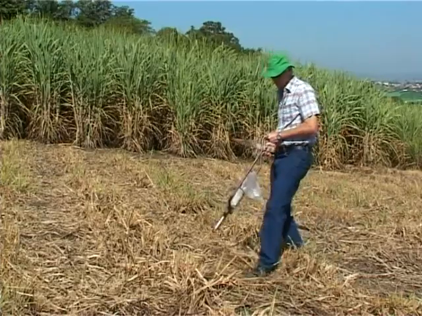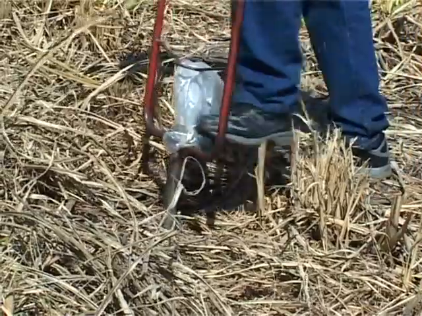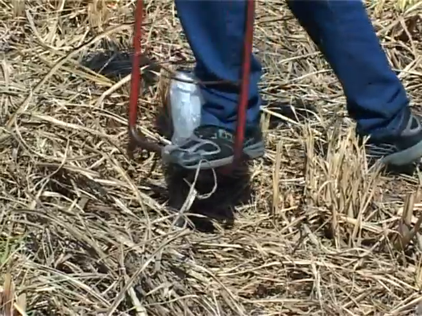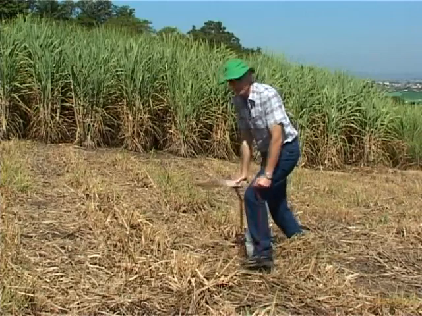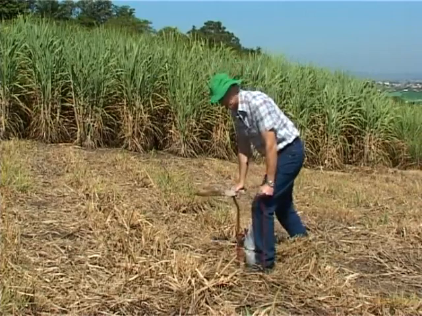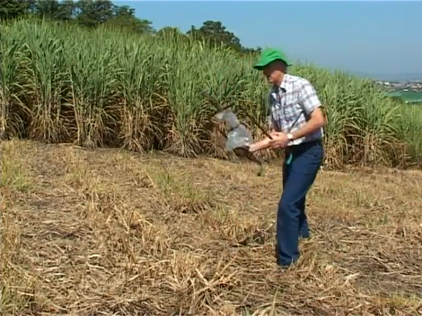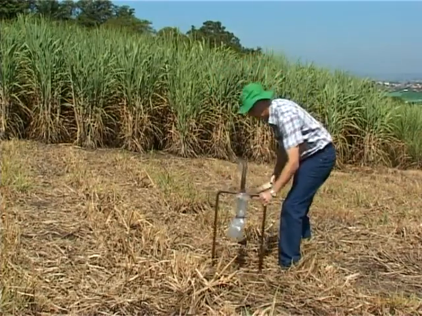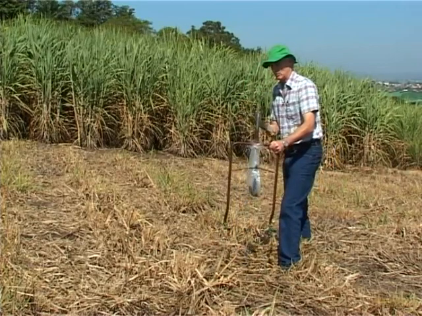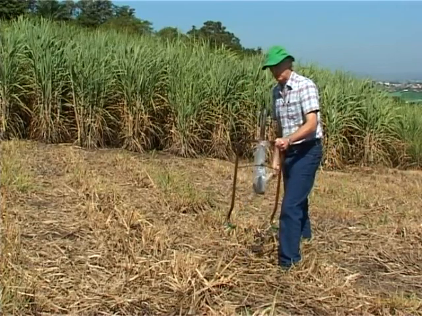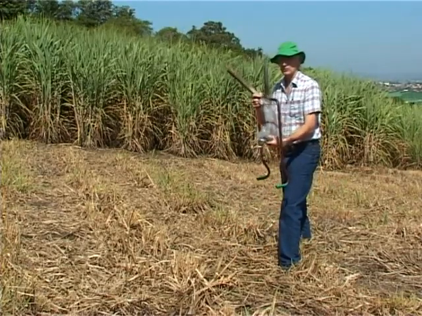To take a sample, clear away most of the trash, and then push the soil sampler in using the weight of your body with your foot to ensure that it goes into the full depth. Take it out, and you can tap the sample on the ground to make sure the sample falls through. Another way is to use a peg, tap the sample with a peg to ensure that all the soil falls through.